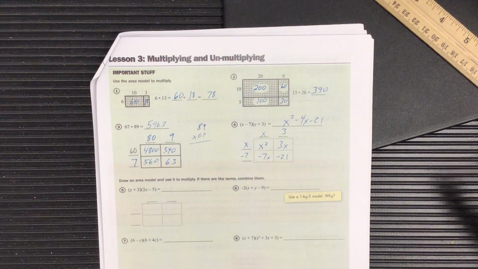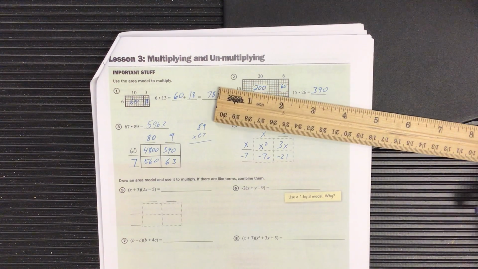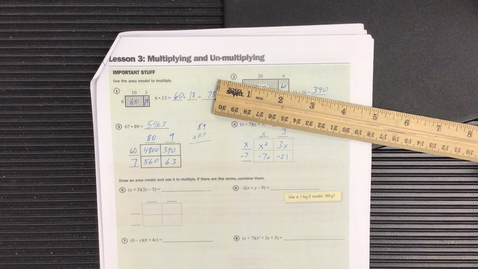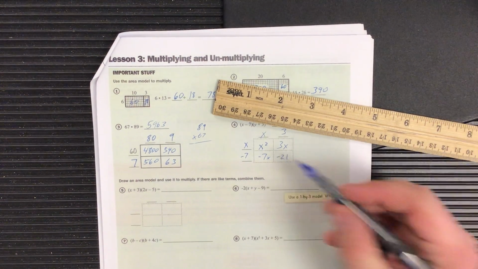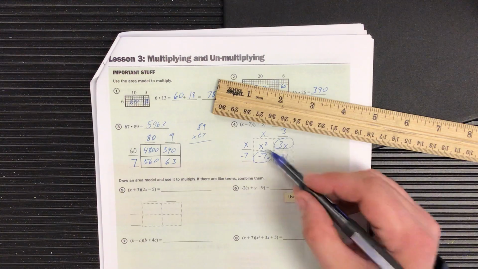Now what do you got? What do you got? 4. It would be negative 4. Oh, wait. x squared plus negative 4 plus negative 1. Yeah, so x squared plus negative 4x or minus 4x, because you can combine these two things because they are the same.